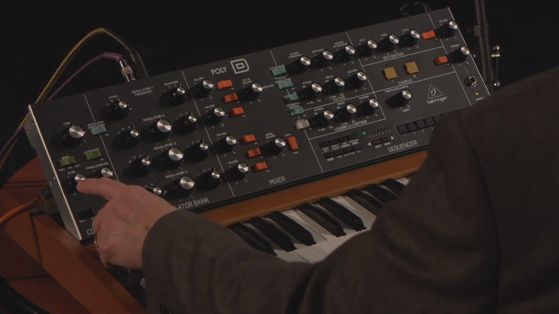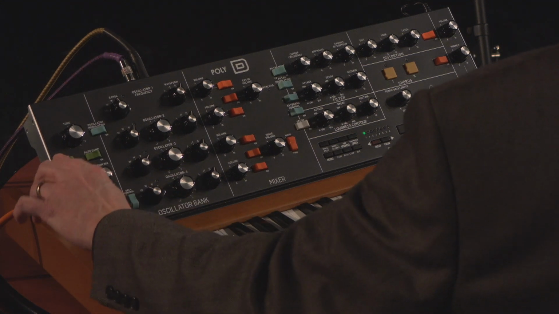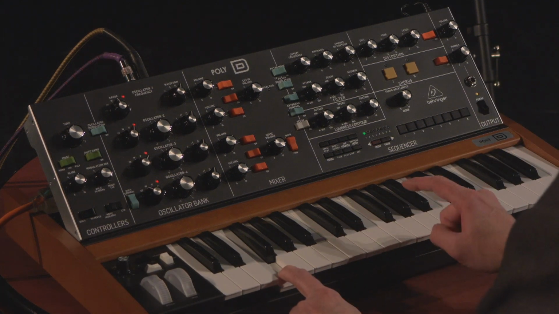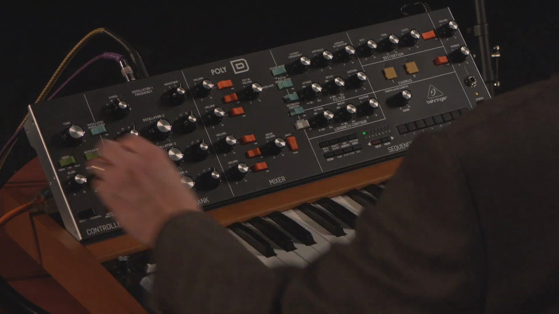The glide function. We turn it on here. For this mode, I'm going to do it in mono. And what this does is slide from one note to the next. The glide speed right now is very quick. I'm going to decrease the glide speed.